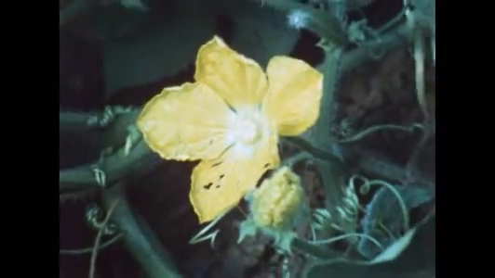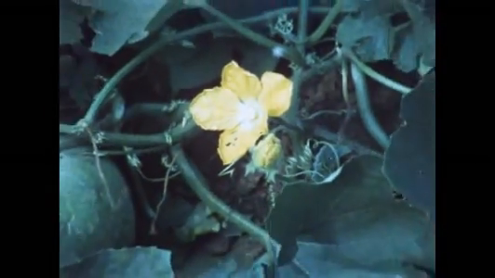Though flowers are beautiful to see, they are important for more than their beauty. Flowers are essential to the life cycle of a seed plant.